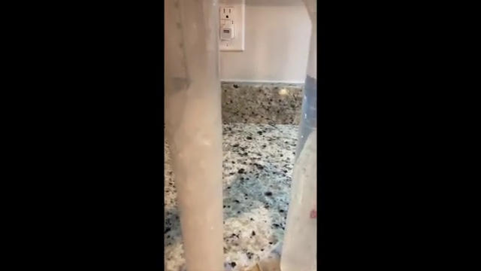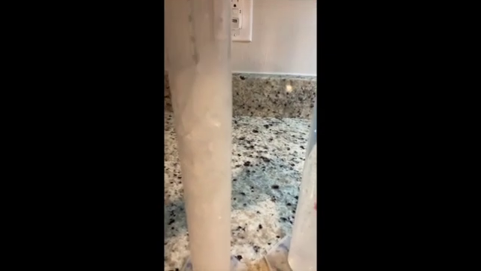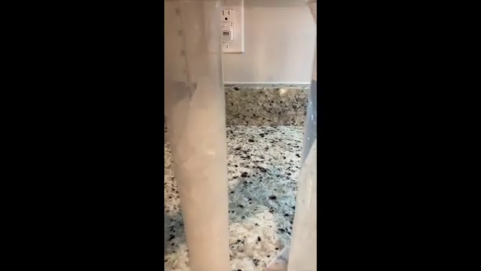The other part of this lab is to see when this ice melts if there is still 250 milliliters of water left in the graduated cylinder. So make a prediction. Do you think in a few hours when this ice melts that it will still be 250 milliliters? We shall see.